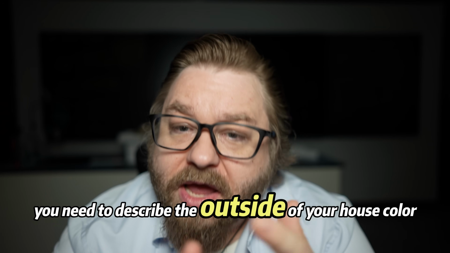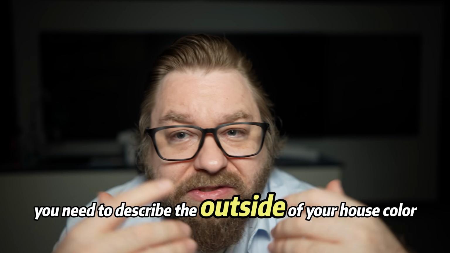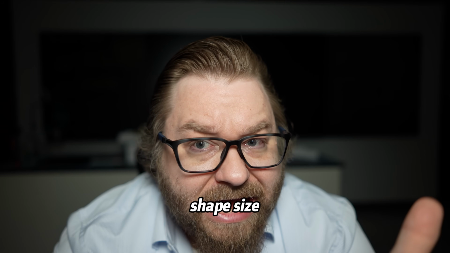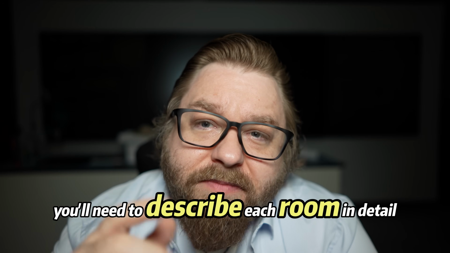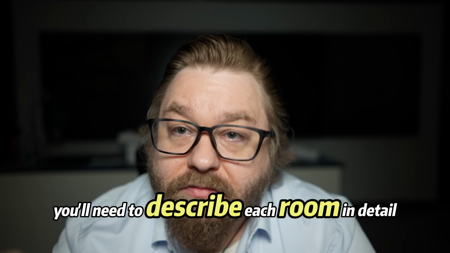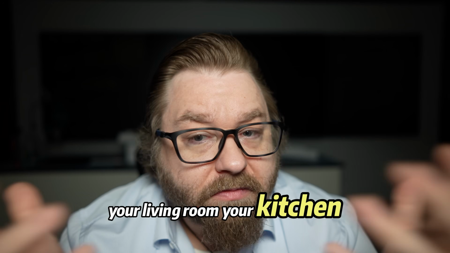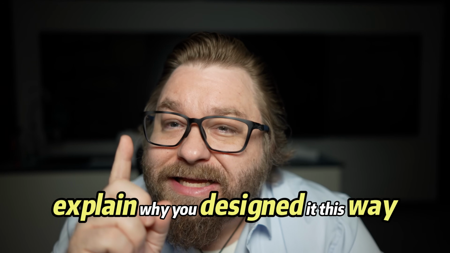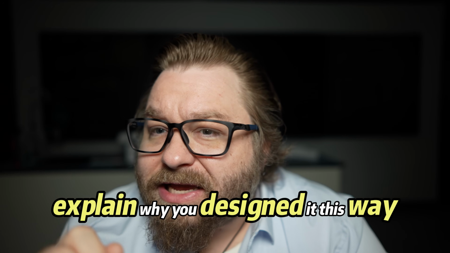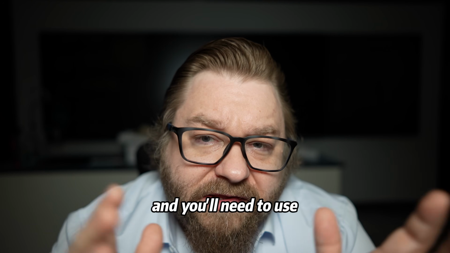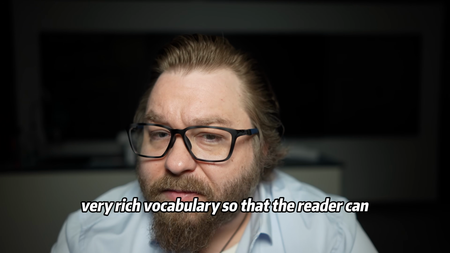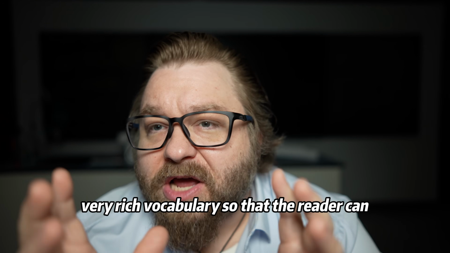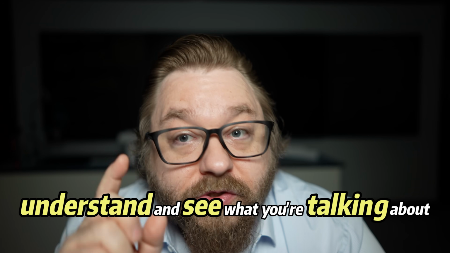You'll need to describe the outside of your house: color, shape, size. You'll need to describe each room in detail: your living room, your kitchen, bedroom, bathroom, library, whatever you have. Explain why you designed it this way, and you'll need to use very rich vocabulary so that the reader can understand and see what you're talking about.